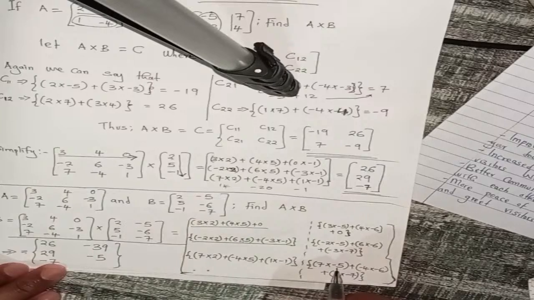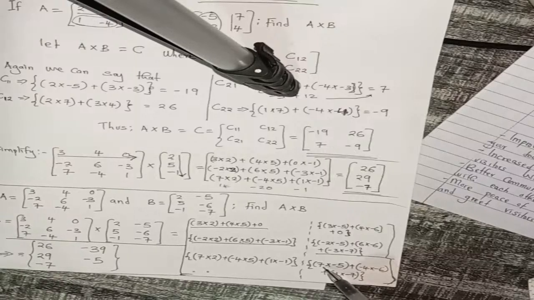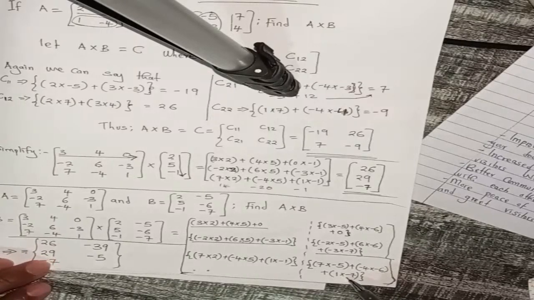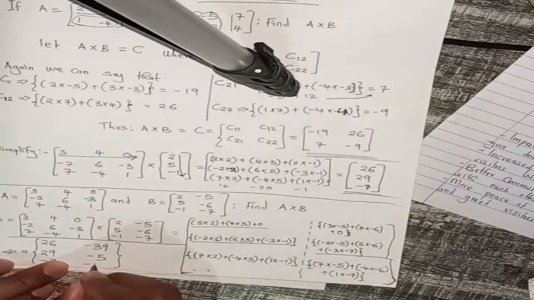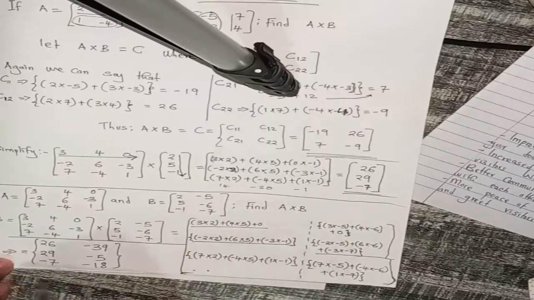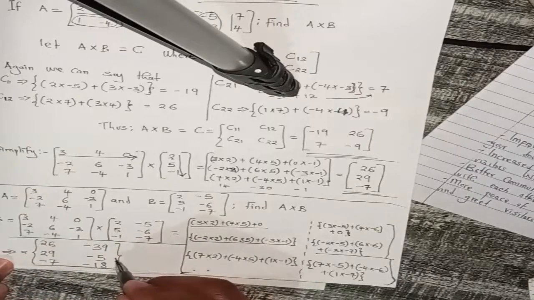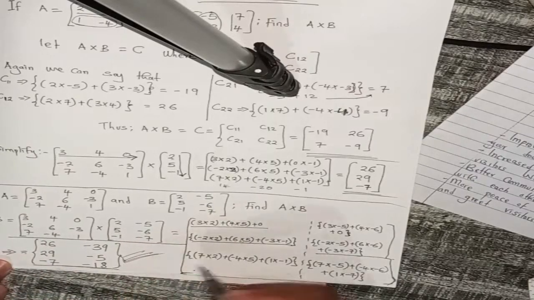Then this is 35, so this is -5. Then we have this part here, and this part will give, we have -35 plus 24 minus 7 to get -18, and this is the expected answer, so you get it correct.